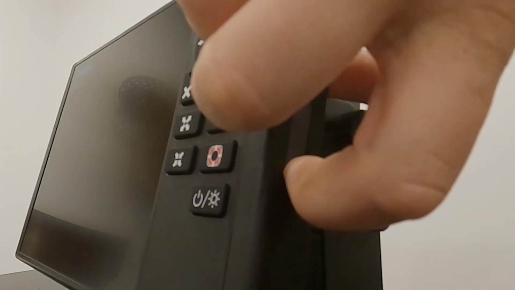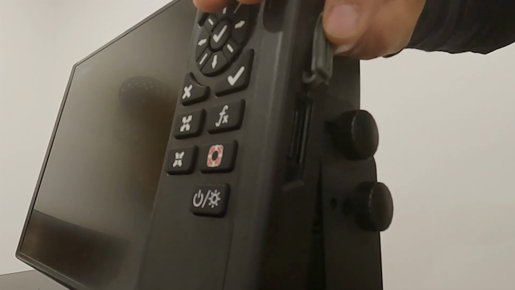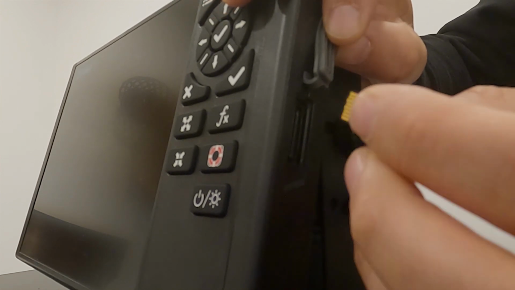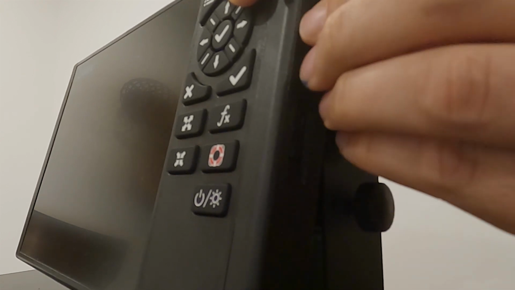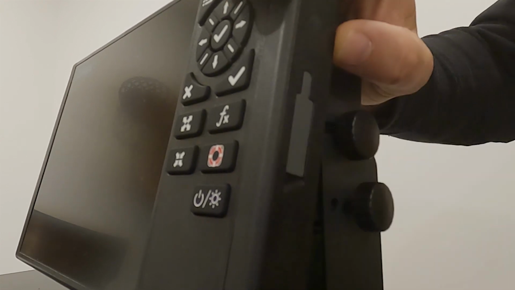So you're able to add an electronic chart through a micro SD card to these units. This one has a card slot on the side of it, which will allow us to put the high detailed electronic charts onto the unit, and these charts can cover a really wide area.